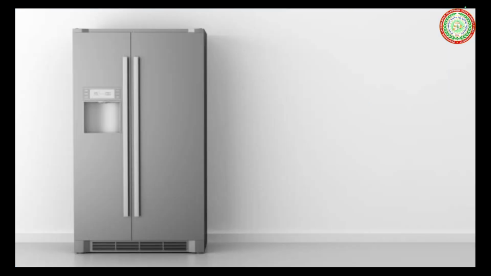So this is how a refrigerator works. A refrigerator takes heat from the inside of the fridge, which is a low temperature system, and transfers it to the outside of the fridge, which is a high temperature system. This increases the entropy of the outside of the fridge and decreases the entropy of the inside of the fridge, making the inside of the fridge colder.